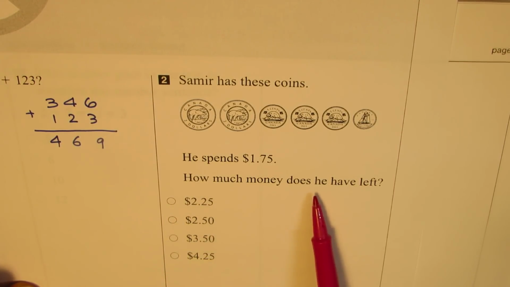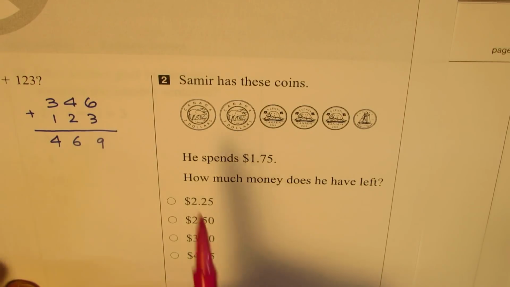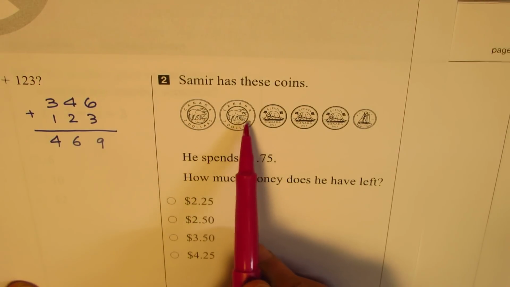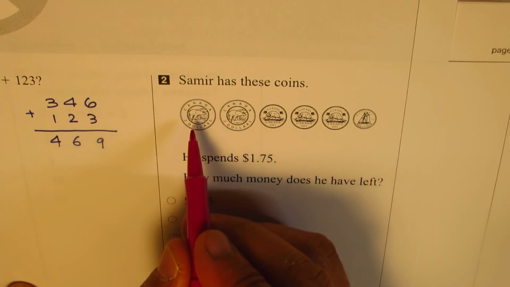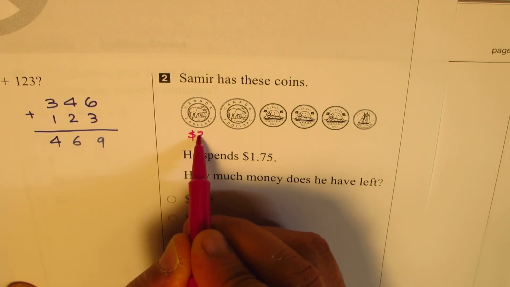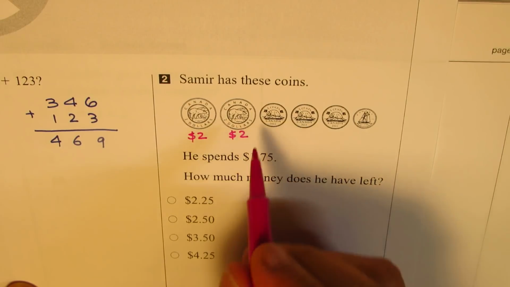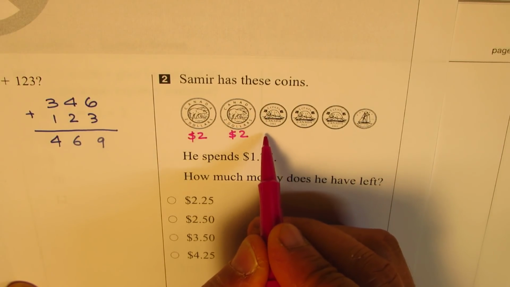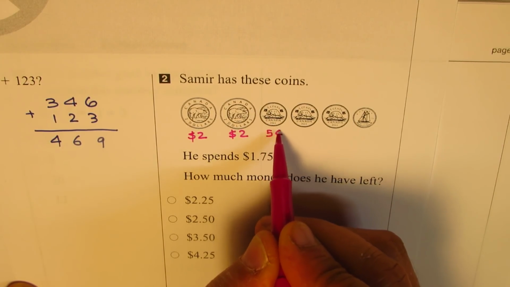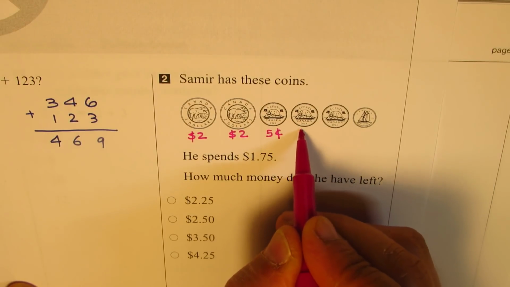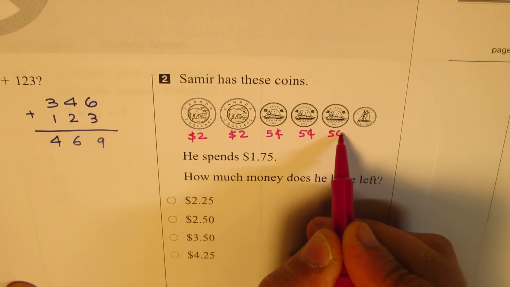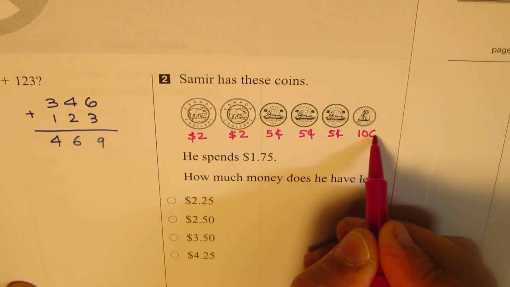How much money does he have left? So basically we have to figure out what is the value, right? So here it is $2. This is a toonie, right? This is again a toonie. Now this is a 5 cents coin. So let me write 5 cents. Then we again have a 5 cents coin, 5 cents coin, and a dime, the 10 cents coin.